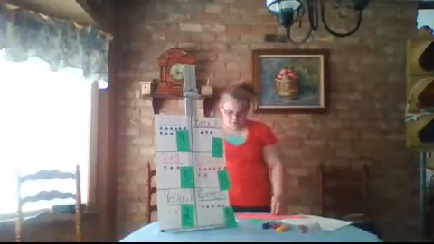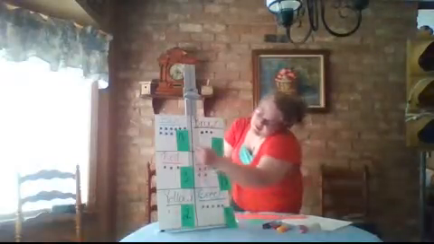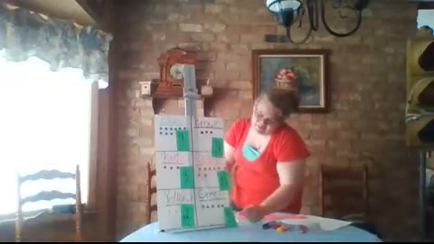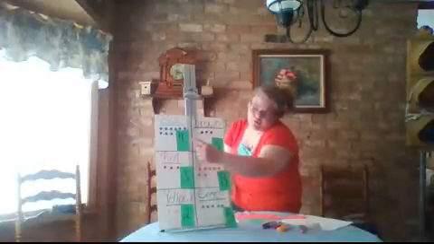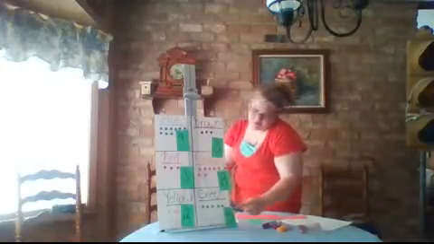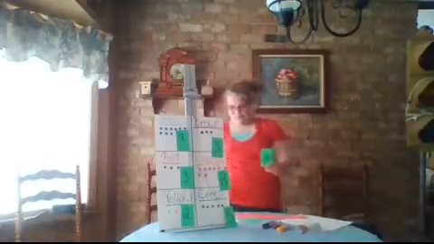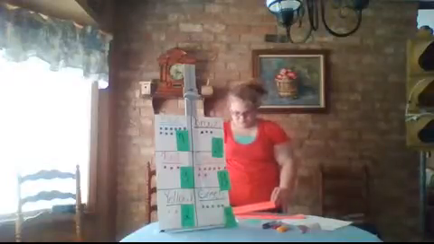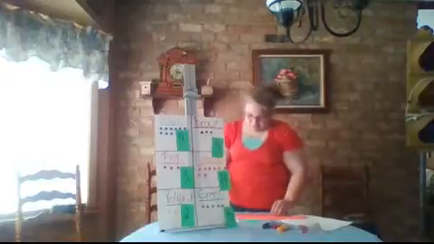Do you have more blues or greens? You have 9 blues, 5 greens. 9 minus 5 is 4. You have 4 more blue than you do green, so you have more blue than you do green. What color do you have the most of?